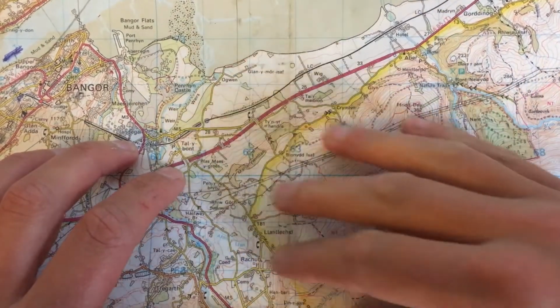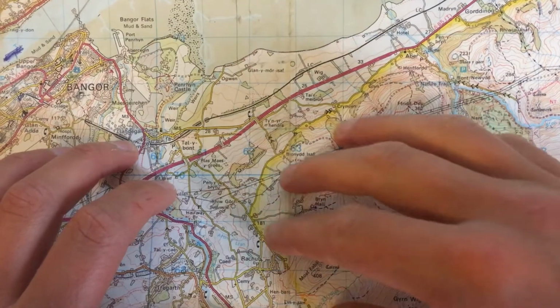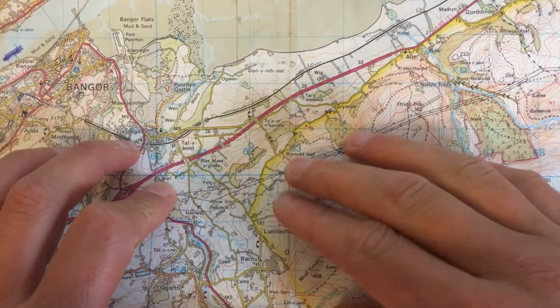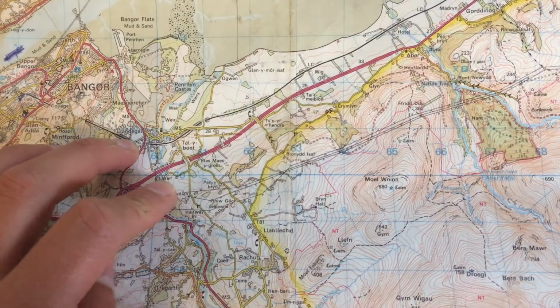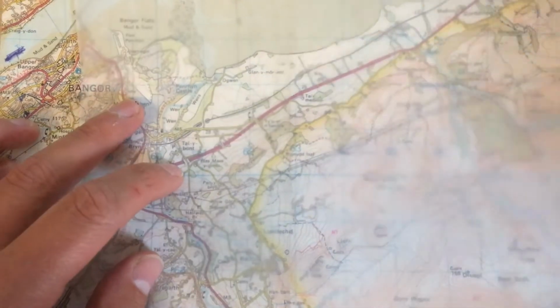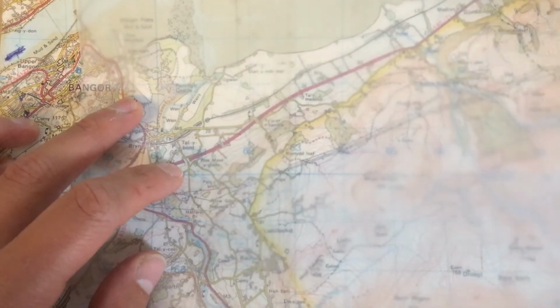Well, this map is quite busy. It's got lots of features on it, and perhaps in a maths exam you're more likely to get a simplified version of this map. So what we'll do is we'll grab some tracing paper, put it over the top here, and then trace the bits that we need so that we can just focus on that.